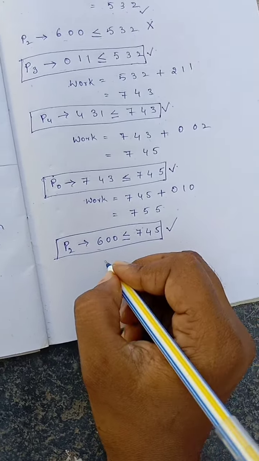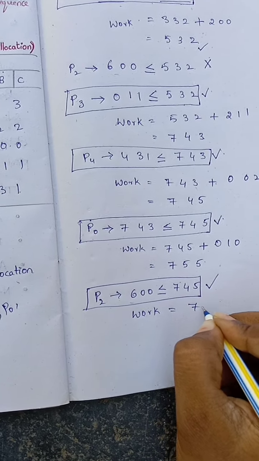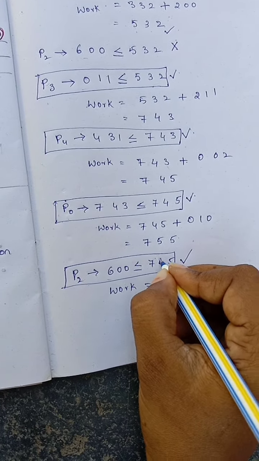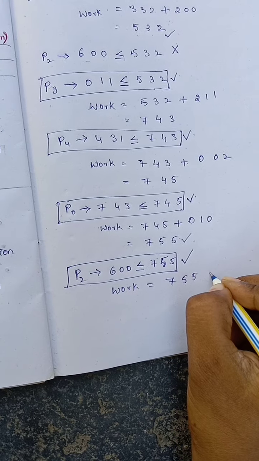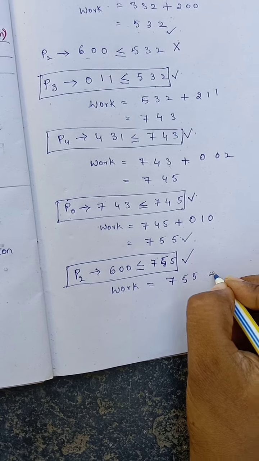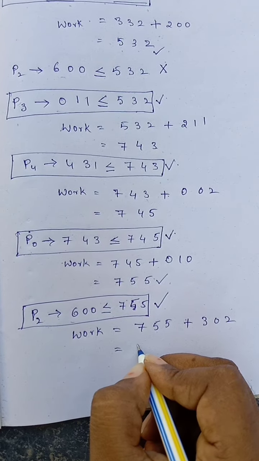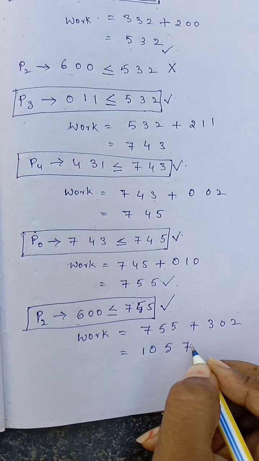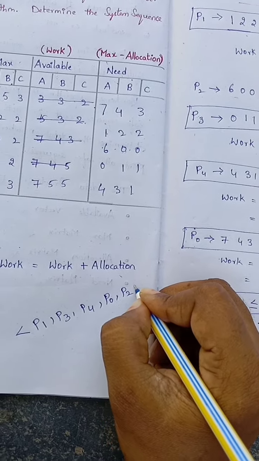So the new work is the updated work 7, 5, 5 plus allocation 3, 0, 2, which is equal to 10, 5, 7. So P2 also entered into the safe sequence.